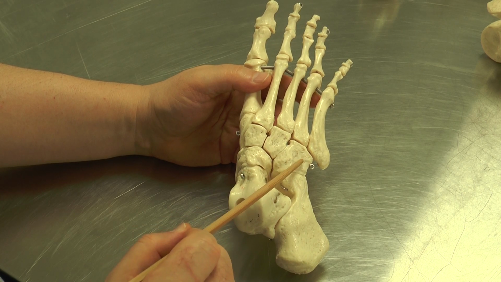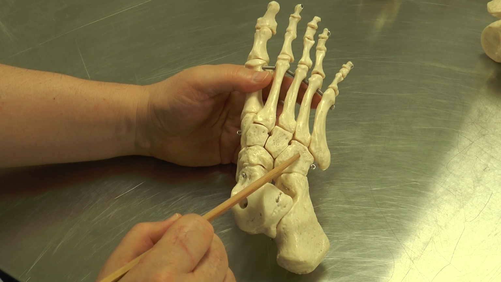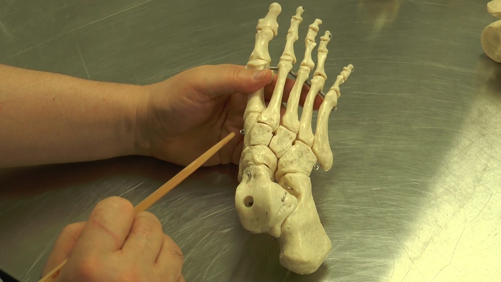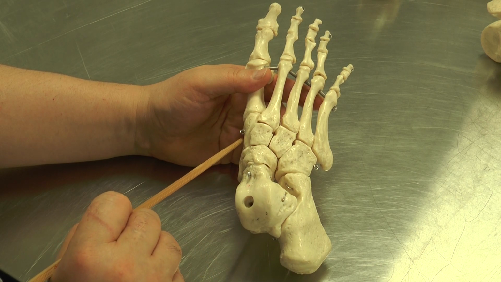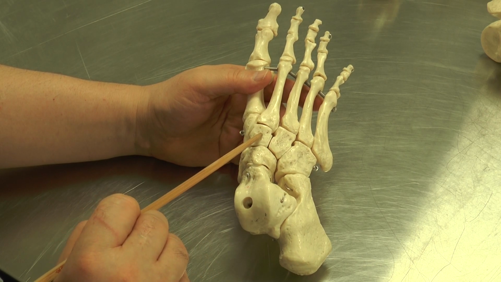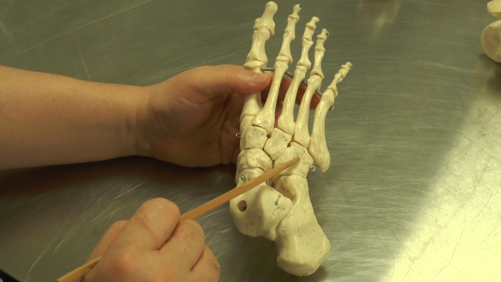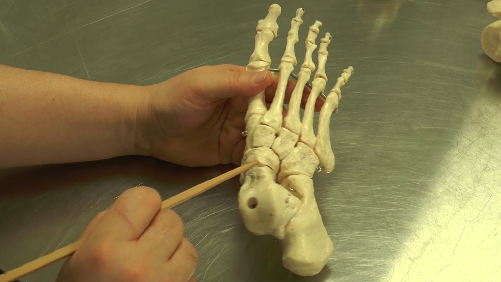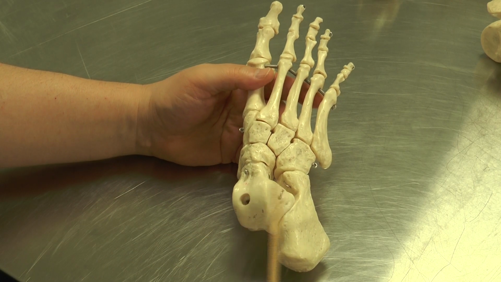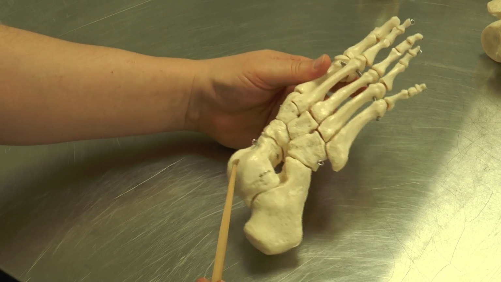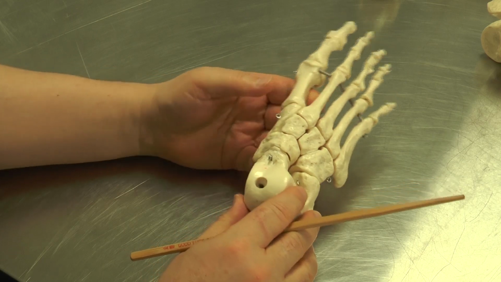So the most lateral tarsal bone on the distal row is the cuboid. From medial to lateral, the distal row is the medial cuneiform, intermediate cuneiform, lateral cuneiform, and the cuboid. The intermediate would be the navicular, and the proximal row is formed by the talus and the calcaneus.